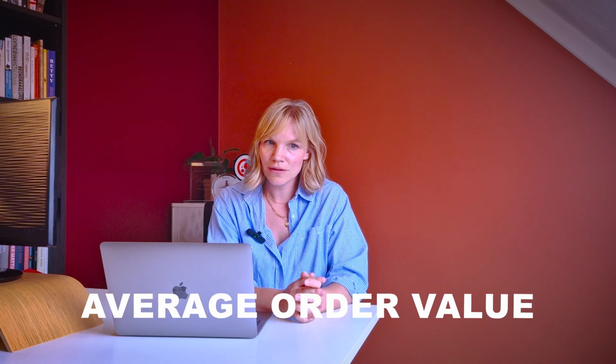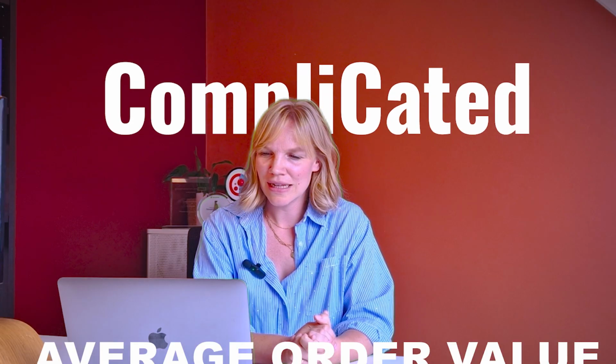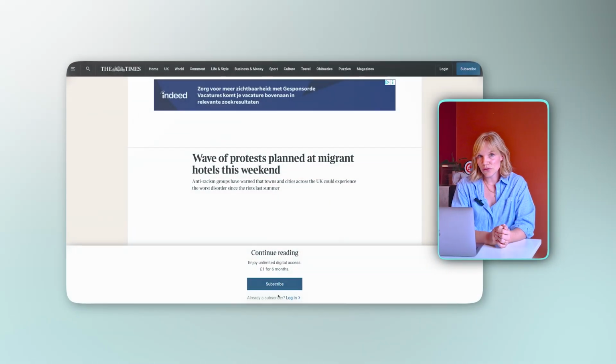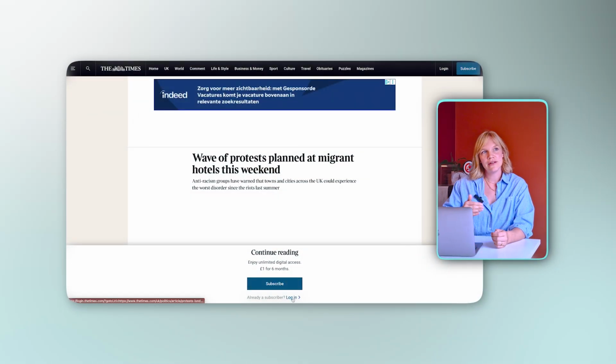And also you can work with discounts, because you can give a discount for the people that sign up to a year subscription, for example. Now, to A/B test with these examples, and if you want to measure average order value, things do get a little bit more complicated and you might need more traffic, like 30K visitors per variant, depending on how much you convert as well.